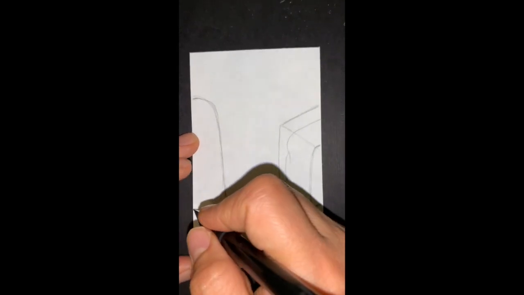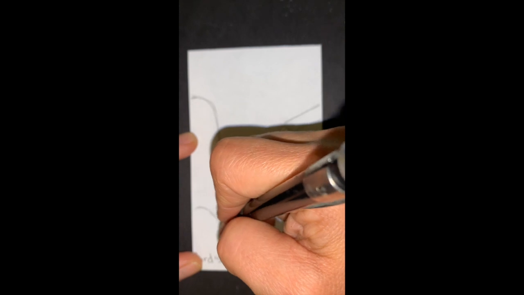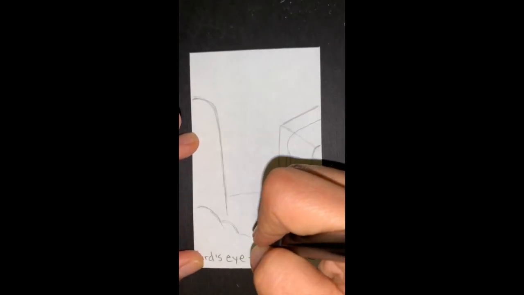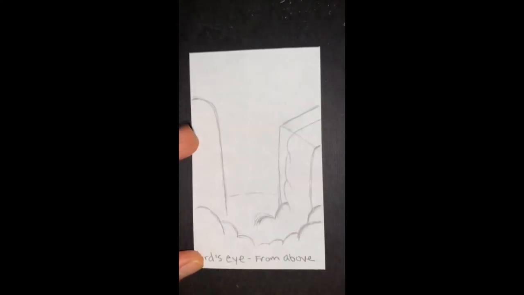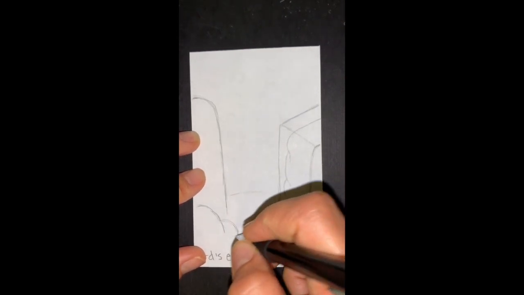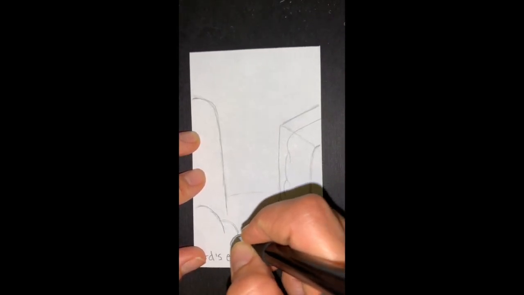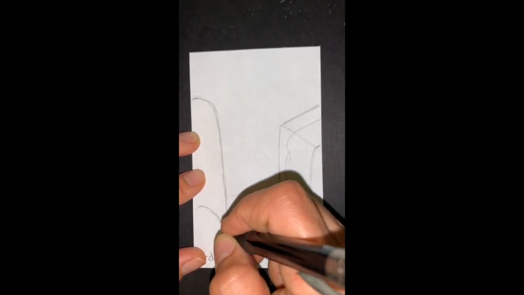So I'm going to go ahead and add some boulders here as well, just capturing the corner, this space here. And I'll probably create more shapes, like this one's in front. So we're using the concept of overlapping. We'll add shading, which is also known as value.